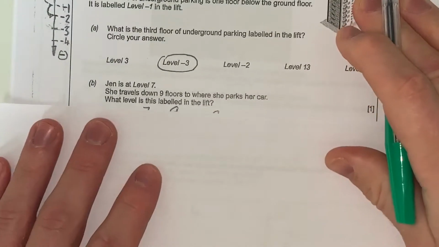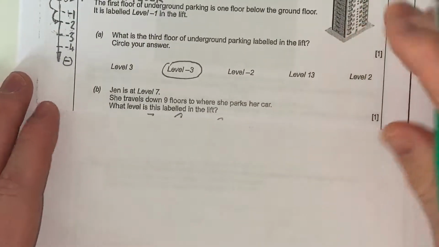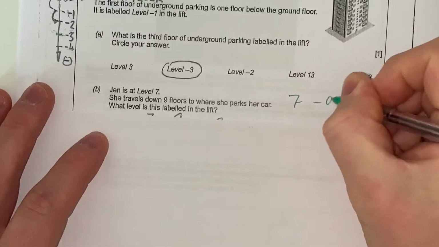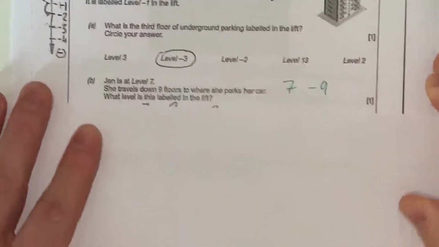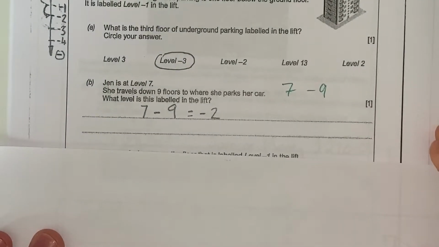Jen is at level 7. She travels down 9 floors, so effectively you're doing 7 take away 9. Or again, if you need to use your number line like I've done here, 7 down 9, where does it end up? -2.